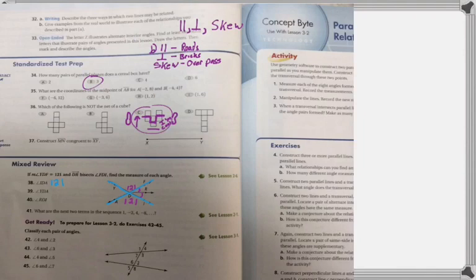Okay, RDI. So if this is 121, this is the rest of it over here, meaning they got to add up to 180. So if 121's there, what's over here? Is it 59? Yes, 59. Which means this whole thing over here is 59.